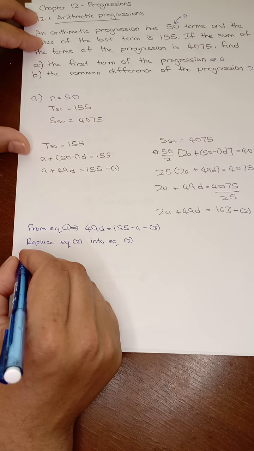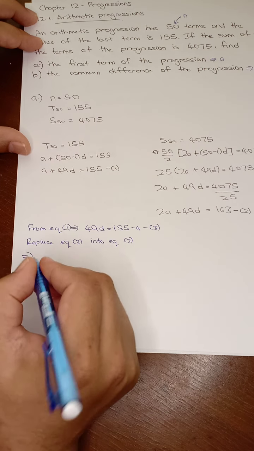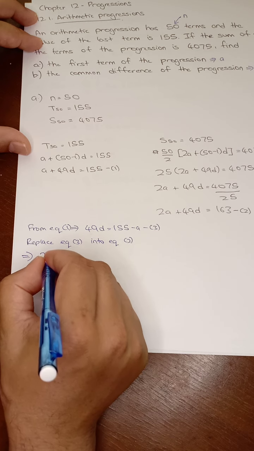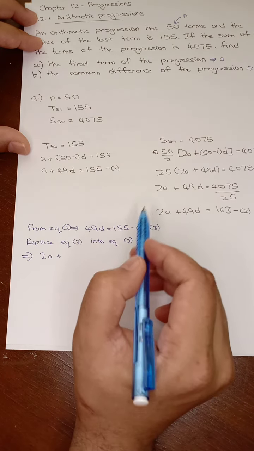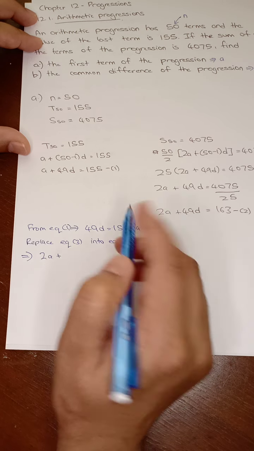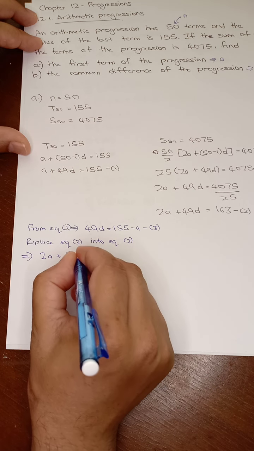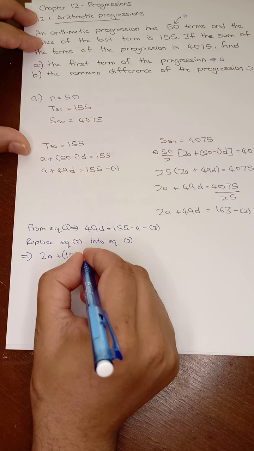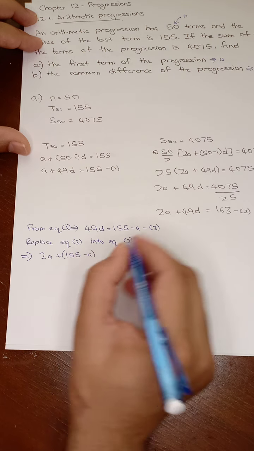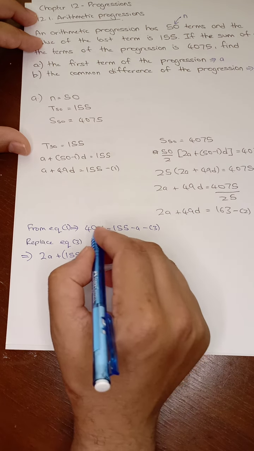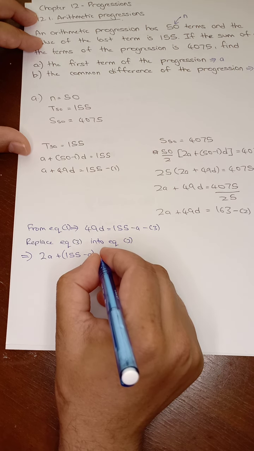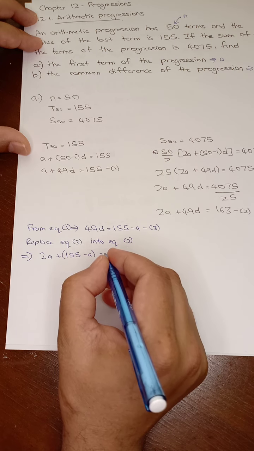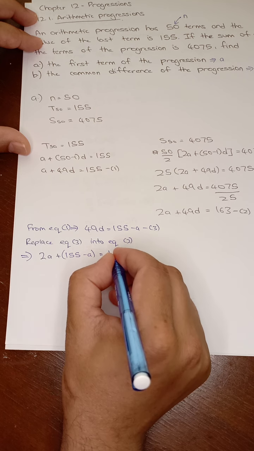So what you get, so 2a plus 49d replace with, where was that, yeah, this one, 155 minus a. Okay, you take out 49d and replace the value that's equivalent to 49d, equals to 163.